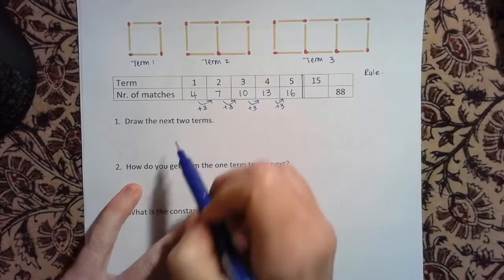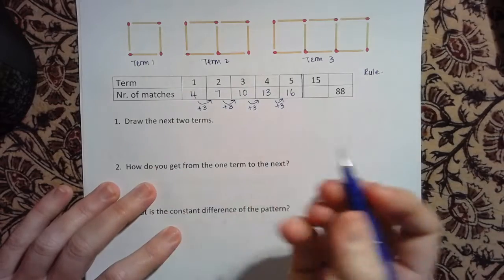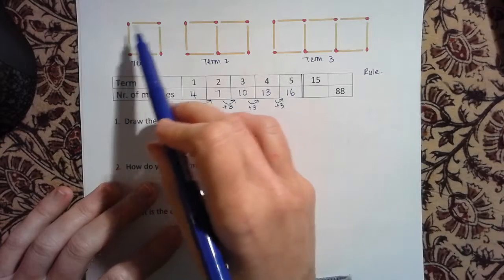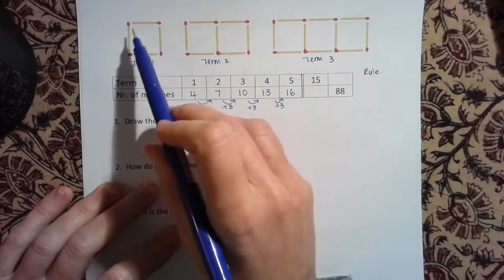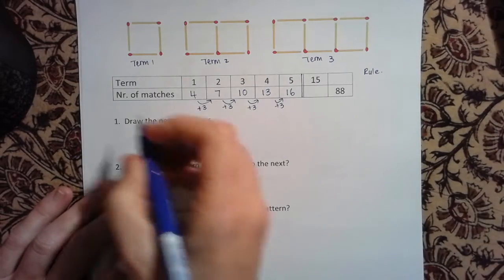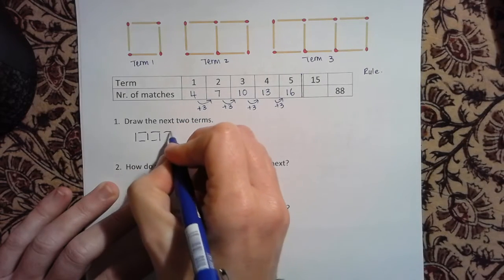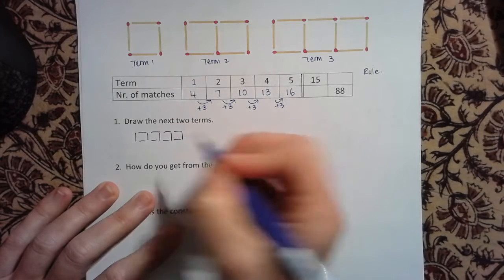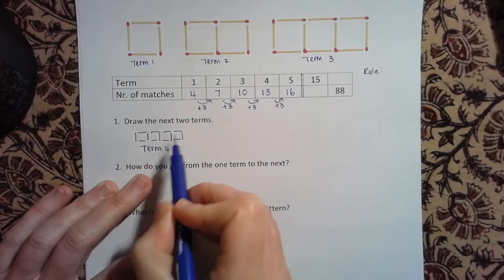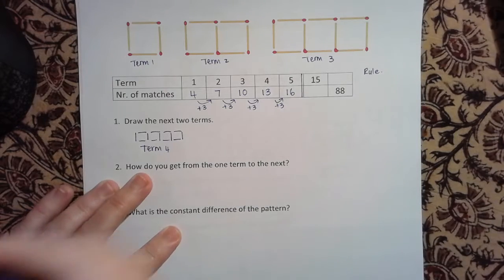It says draw the next 2 terms. Okay, so let's just do that first. So we've got term 1, 2, 3, and now we need to draw term 4 and 5. What will help me is to see that I've got squares built by the matches, right? So I've got 1 square here, 2 there, and 3 there. So my term 4 will have 4 squares. So then just draw that. 1, 2, 3, 4, 5, 6, 7, 8, 9, 10, 11, 12, 13 matches for term 4, which has 4 squares. And you can see in your table, you do have 13 as the number of matches.